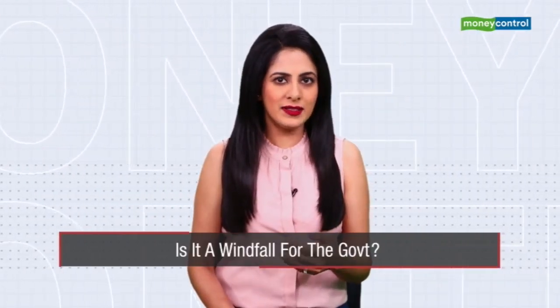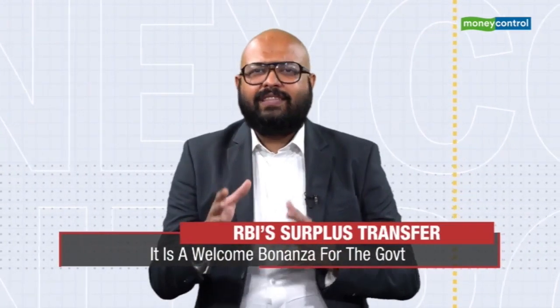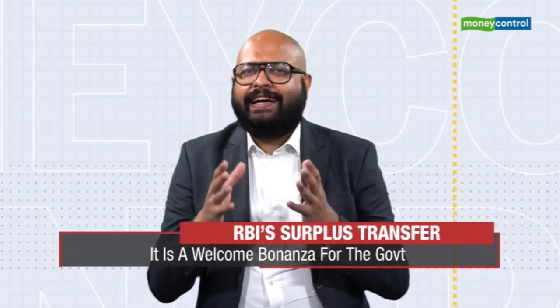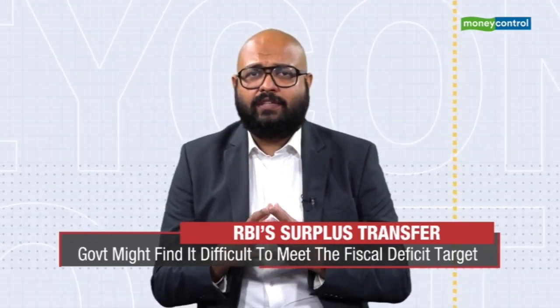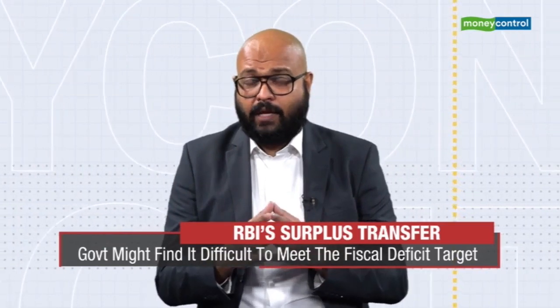But that said, we should also remember that the government badly needs this money now. So is it a windfall for the government really? Precisely. It's a welcome bonanza. See, given the current evidence, the government will find it difficult to meet the current fiscal deficit target of 3.3% of GDP without cutting spending. See, because revenue collections have been weak.